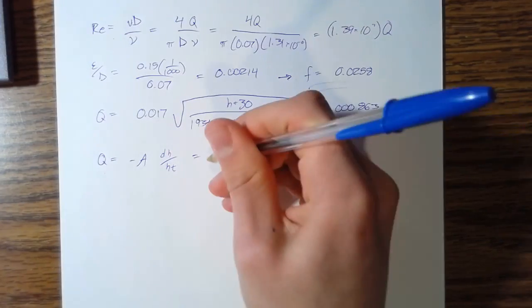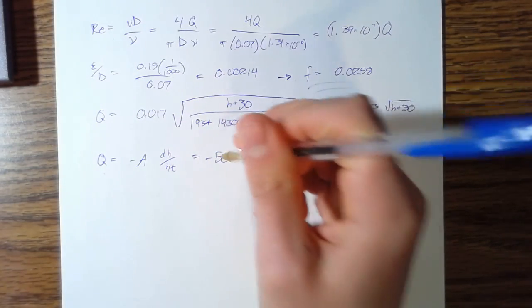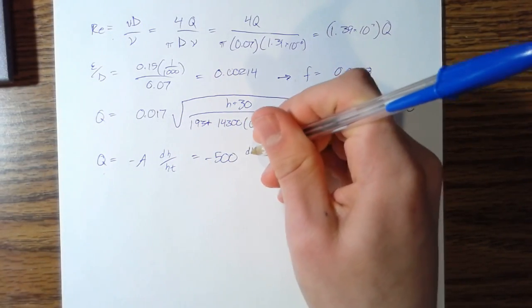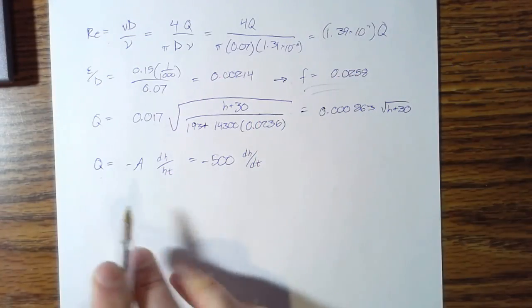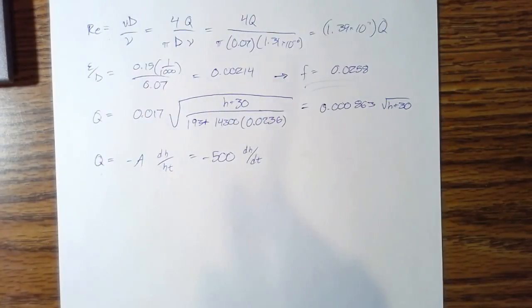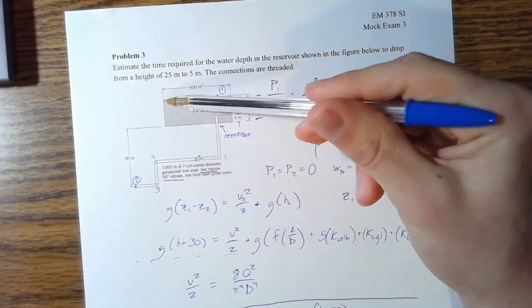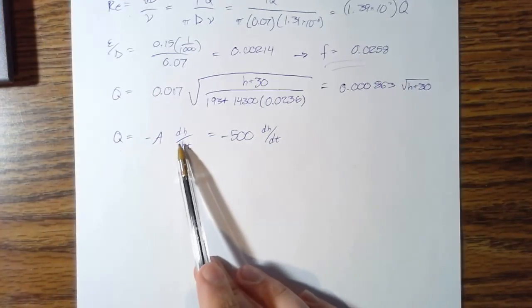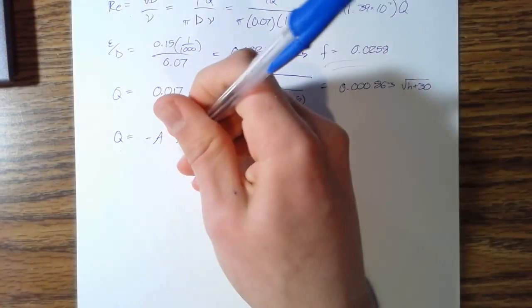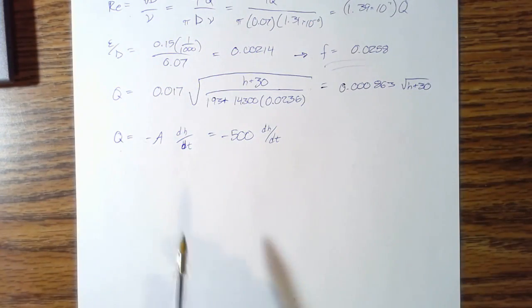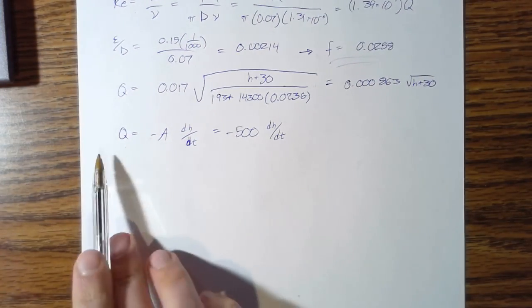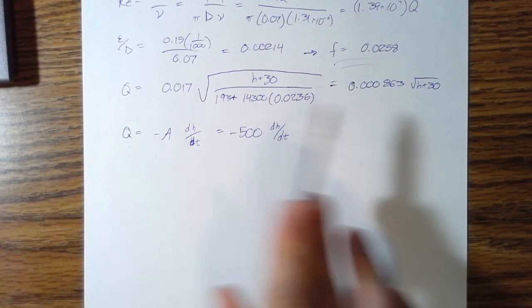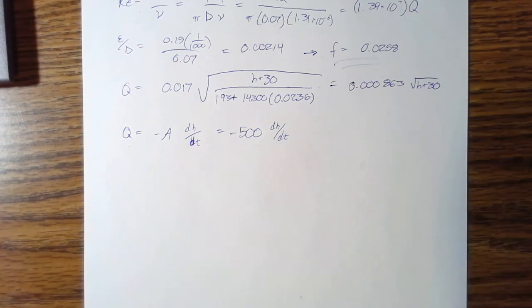The square area we're given is 500 dh dt. Right, because our flow rate is the volume, that would be a square area times the height, and then per time. But we don't know the height because that's changing, and so that should be dt, not ht. Anyway, so this is the function that we have. We have this one and this one.